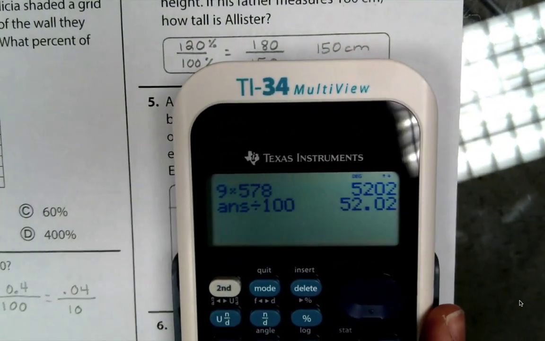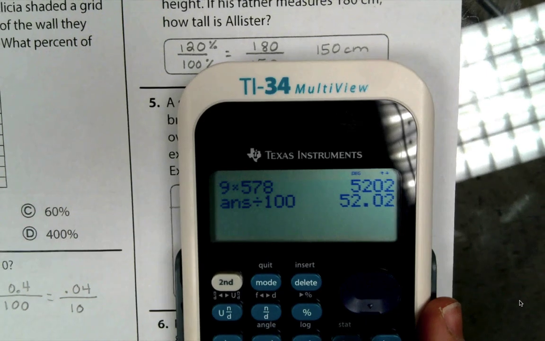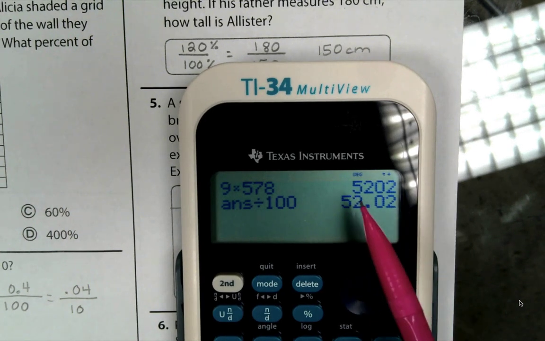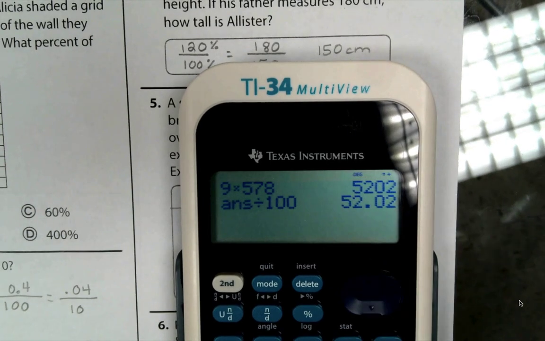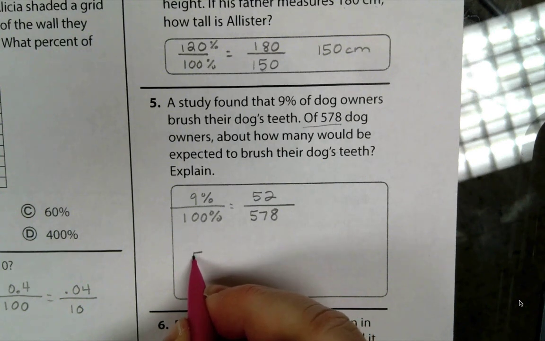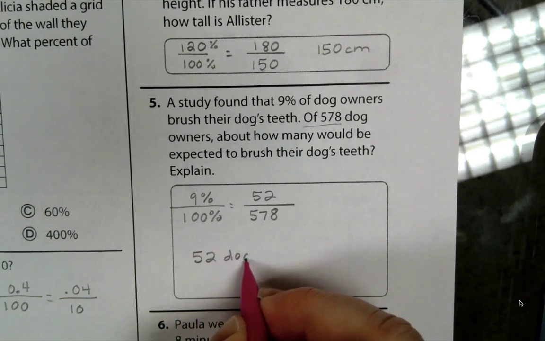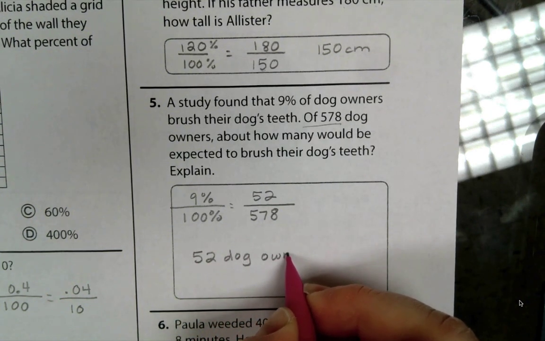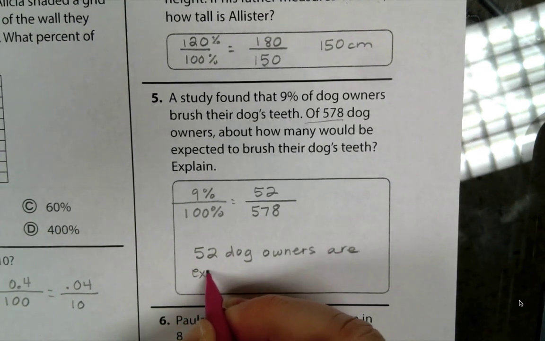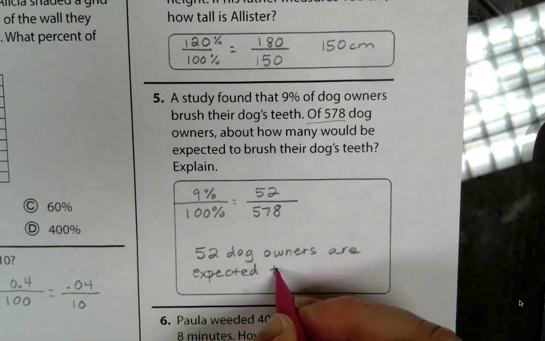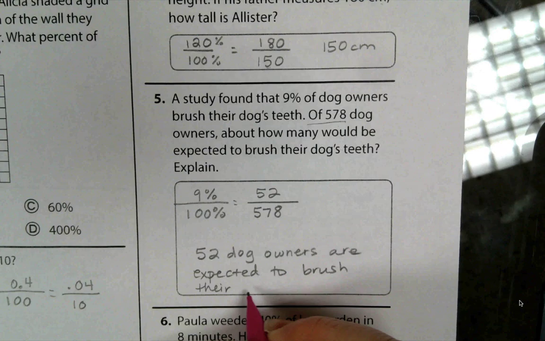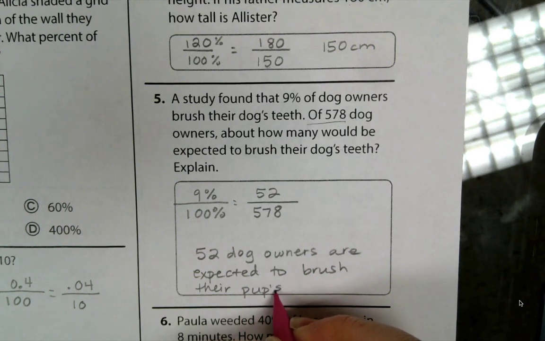52.02. Now, when we are talking about dog owners, we don't talk about part of people. We talk about whole people. So in this example right here, I would round down to 52. So I'm going to say 52 dog owners are expected to brush their pups' teeth.